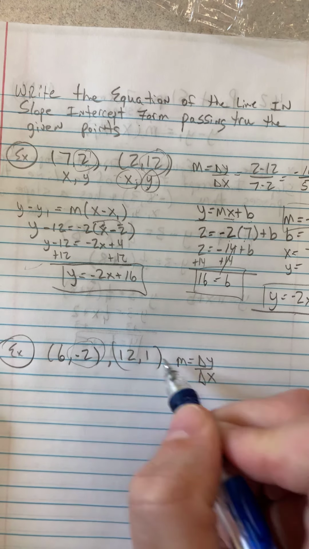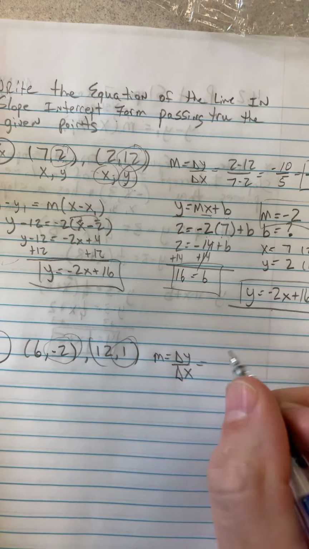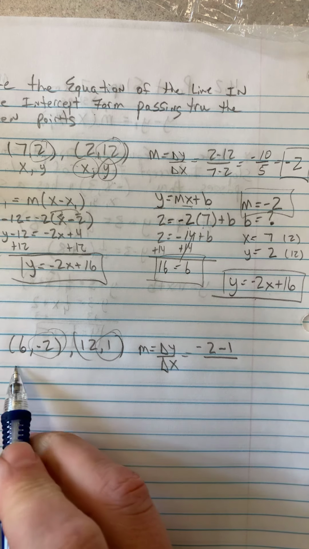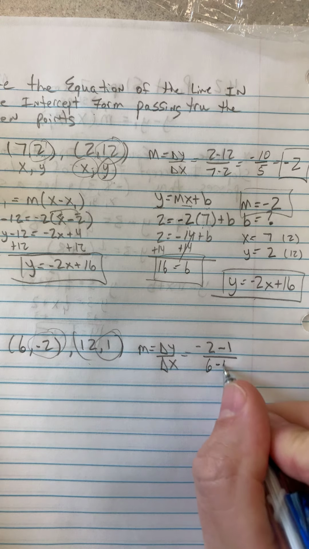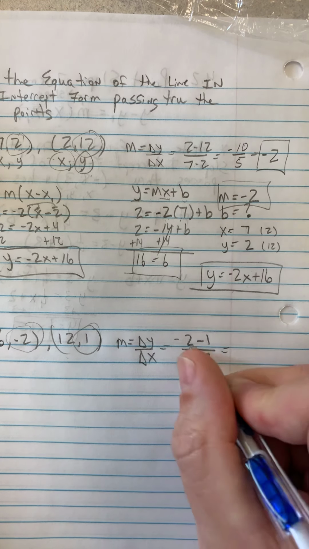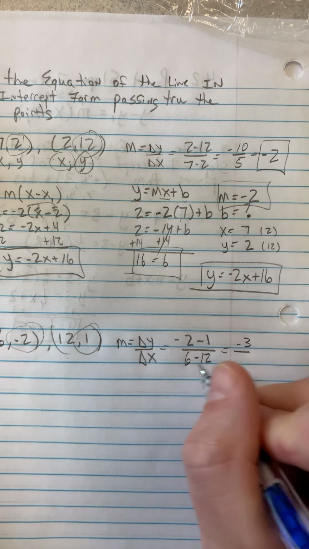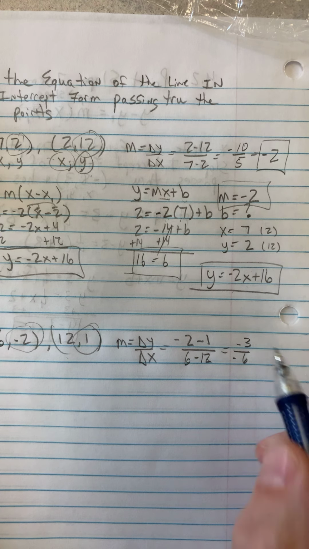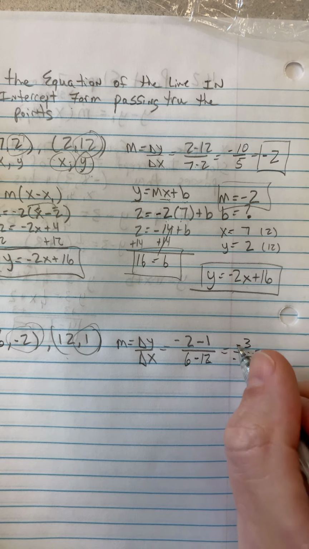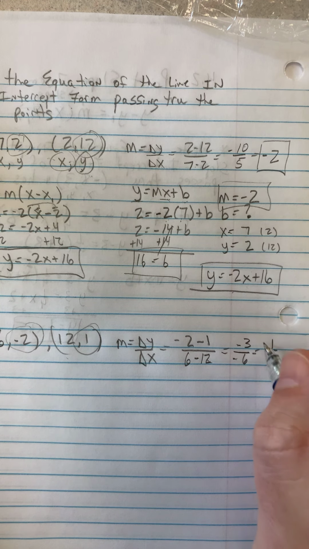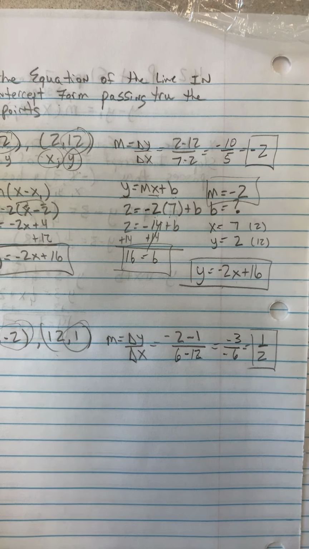I will circle my y's, and I will subtract them. -2 subtract 1, divided by 6 minus 12. -2 minus 1 is -3, 6 minus 12 is -6. That needs to be simplified. Negative divided by a negative is a positive. 3/6 is equivalent to 1/2. I now have one piece of the puzzle.